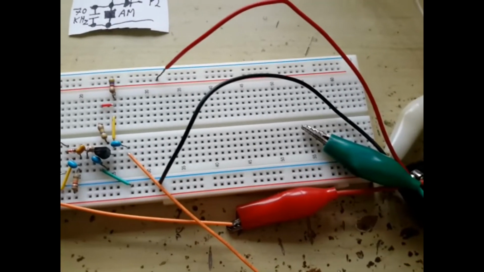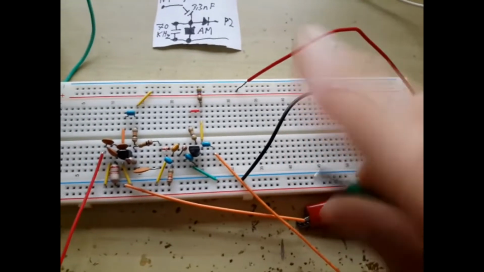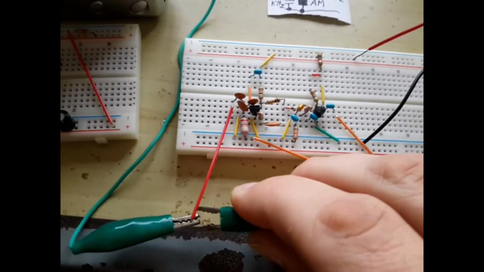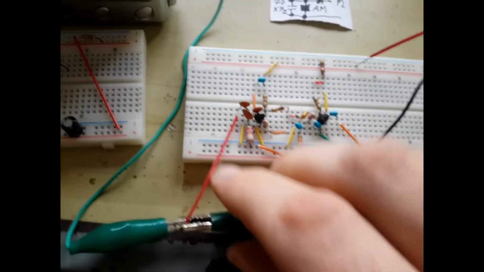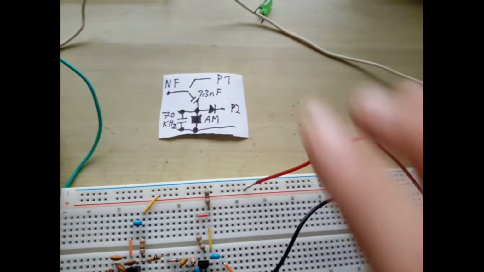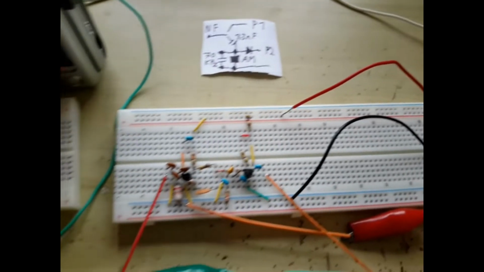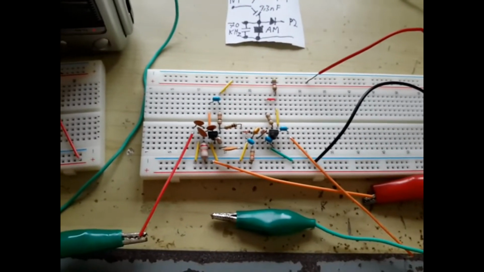So here is the speaker. If I touch it, you can hear the bass noise eventually. And now I go to the first program, which is music. So this is the first program. As you can hear, it works in very good quality.